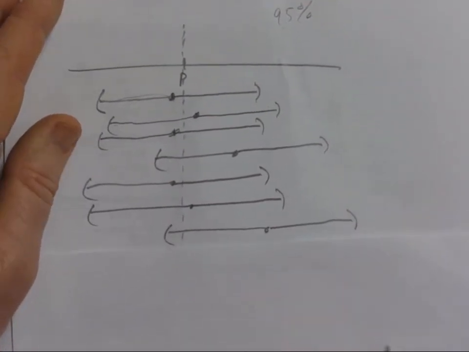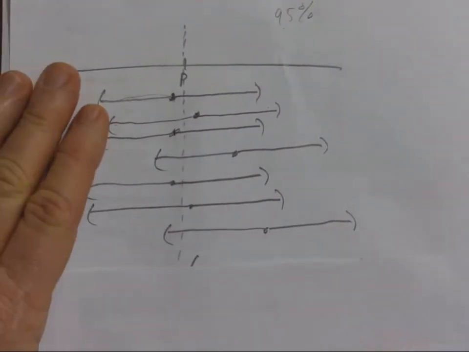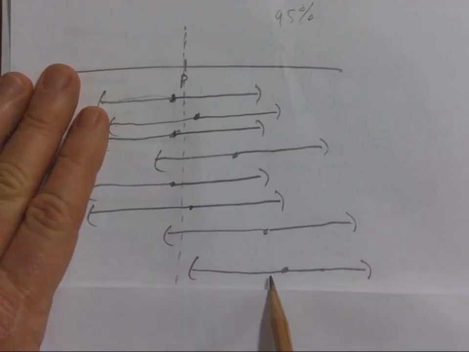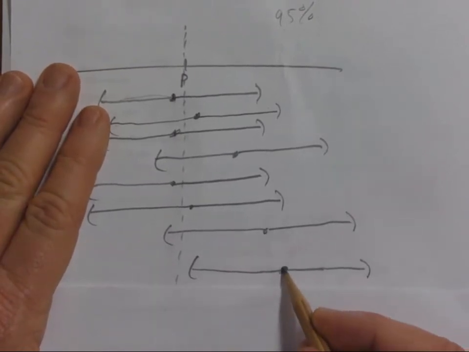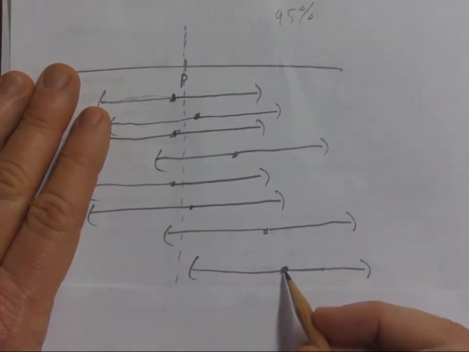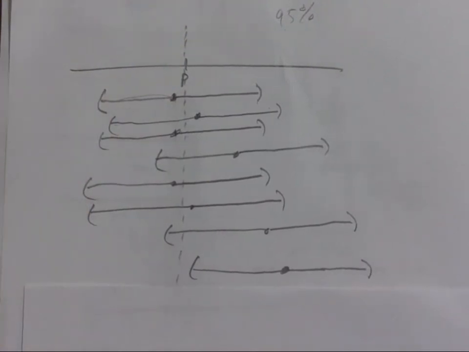Most of them are going to be around P because I'm doing this in an unbiased way. The P hats are going to vary, but every once in a while, I just happen to get a P hat that's way out on the tail of the sampling distribution in essence, and it does not capture P, just by chance.